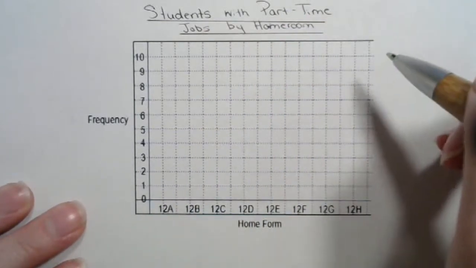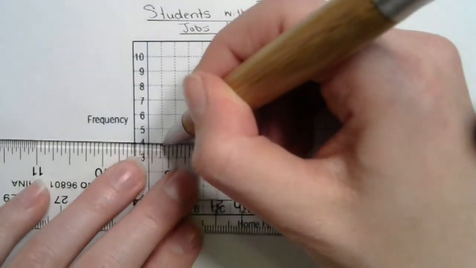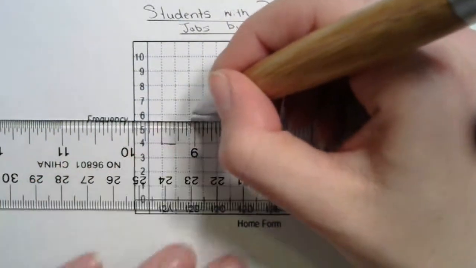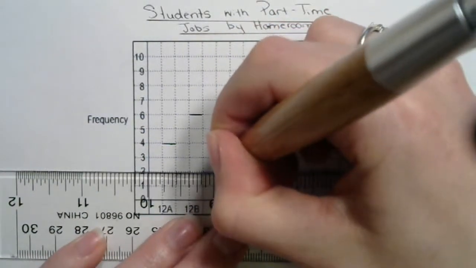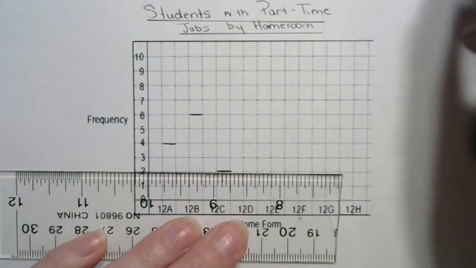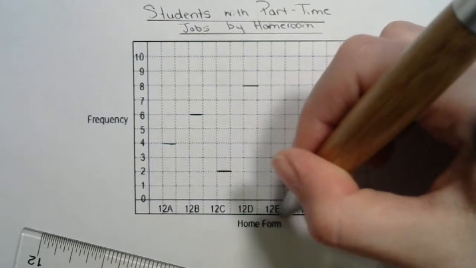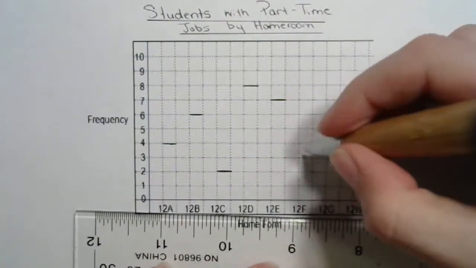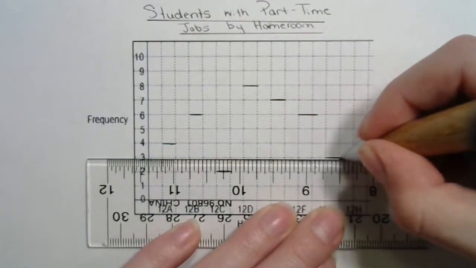Now we just have to plot our values. So if you can go back to your chart and take a look, the first one, 12A, had 4 people with part-time jobs. 12B had 6. Just make sure it's lining up. 12C had 2. 12D had 8. 12E had 7. I'll just quickly go through. Just make sure it's neat.